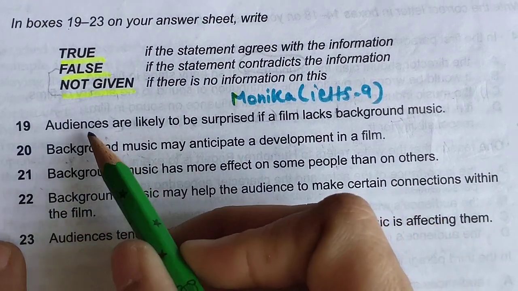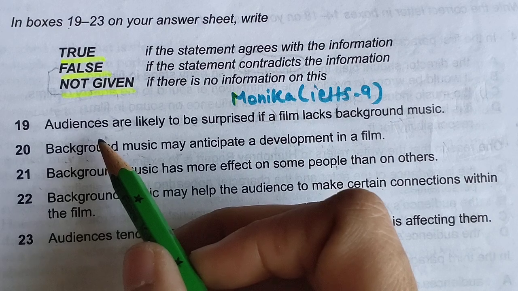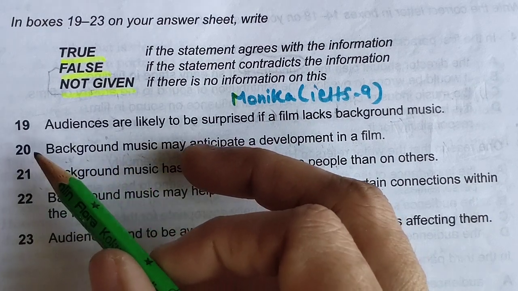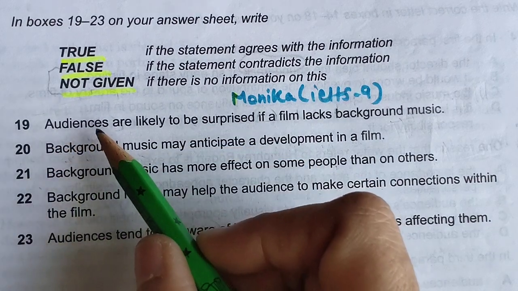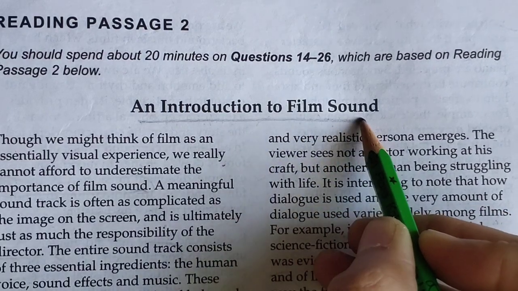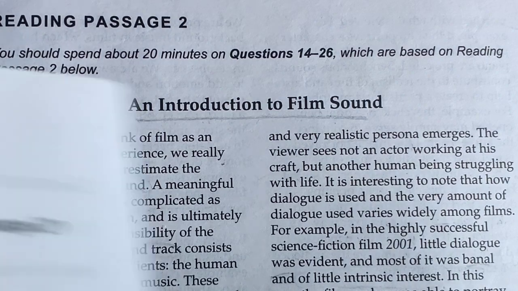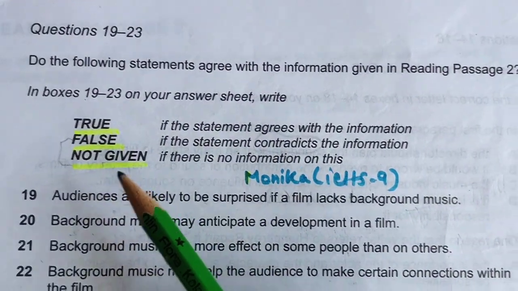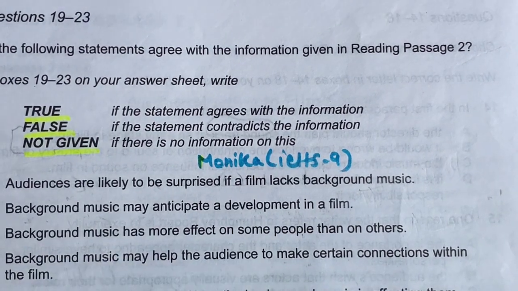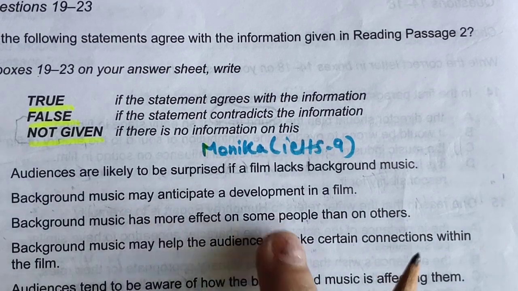These questions I have taken from the main book. I don't remember the book, but you can find it, and I will show you the title of this reading passage. This is the title, An Introduction to Film Sound. Reading Passage 2 is this, and I will be doing only True, False, Not Given. The first type of question was different, so we will start from the particular location, to find the location of these questions.